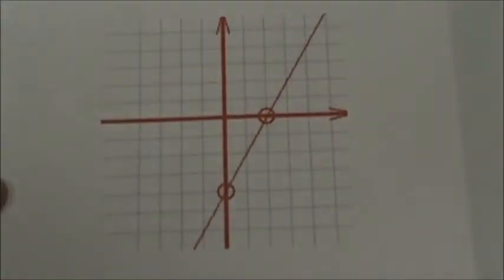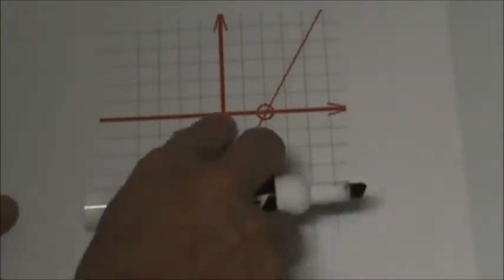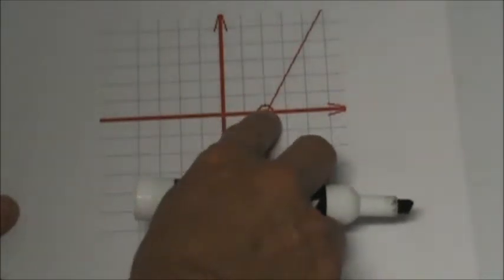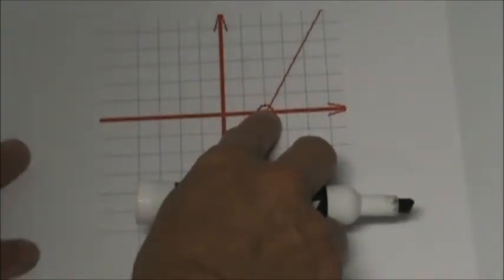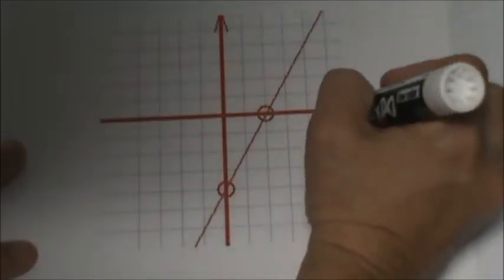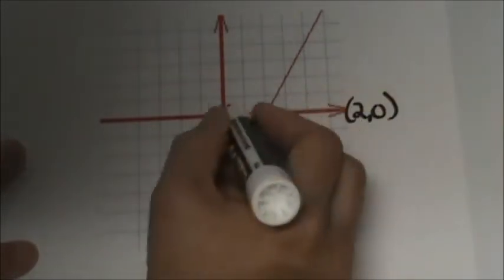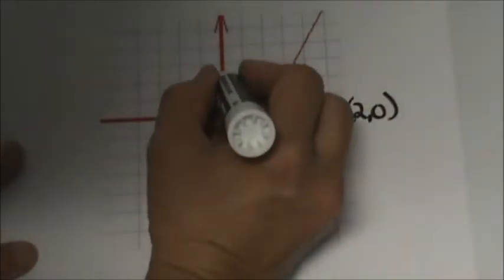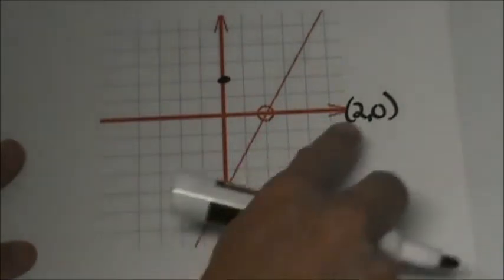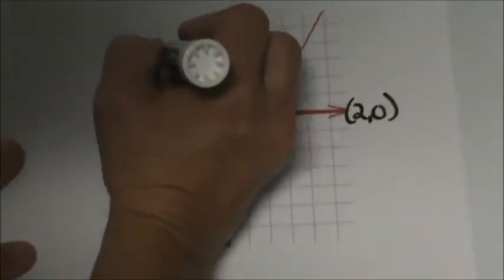Now let's go to the line. Okay, on this line, we have a couple of points drawn. We have the point 2, 0. Well, think for a second. 2, 0. Where is it going to map to? It's going to map to 0, 2. Okay, now that is 0, 2.